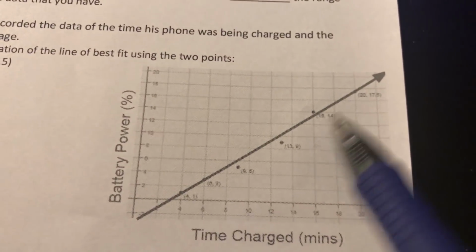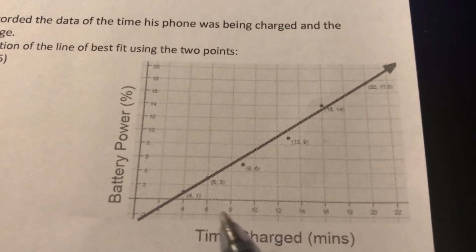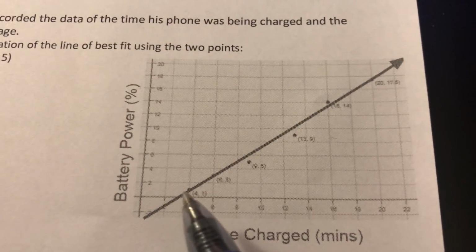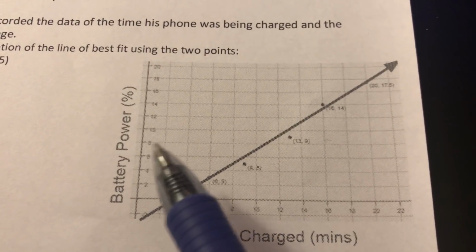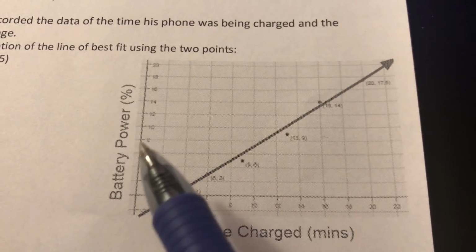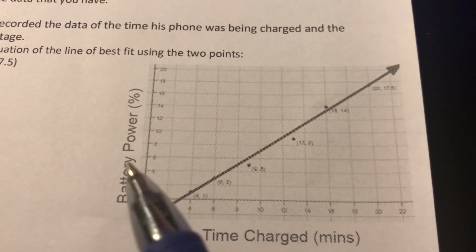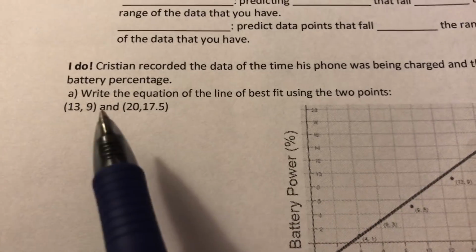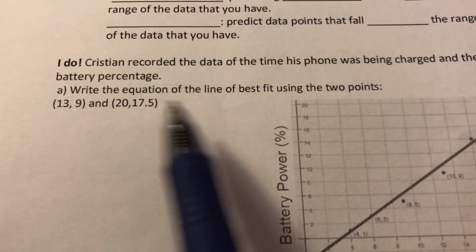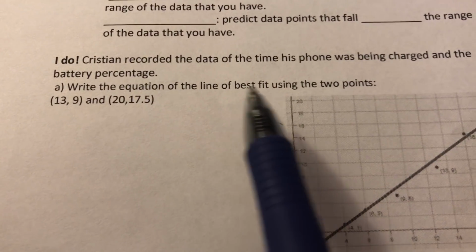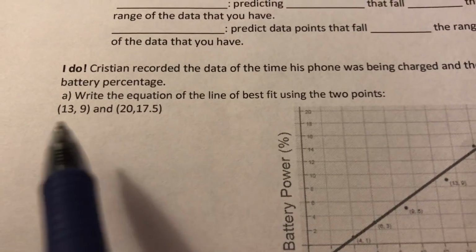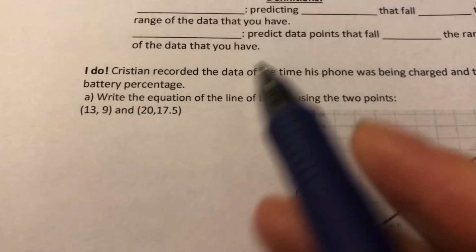That means it's going to have a positive slope. That should mean, and it makes sense, that the longer he has his phone charged, the more his battery power goes up. So the first one that they asked is to write the equation of the line of best fit using 2 points, 13,9 and 20,17.5.